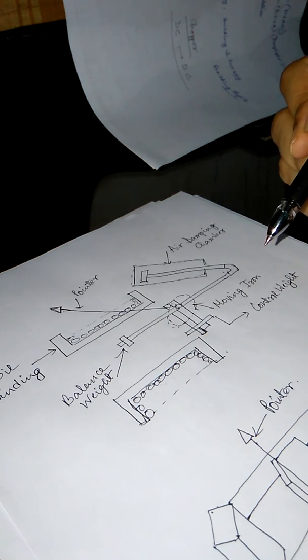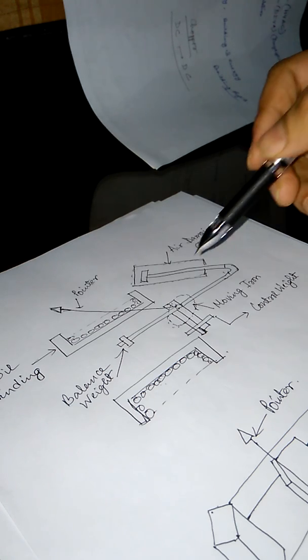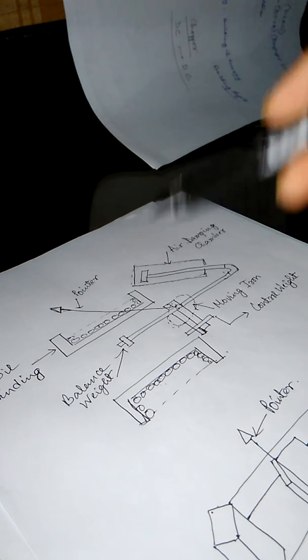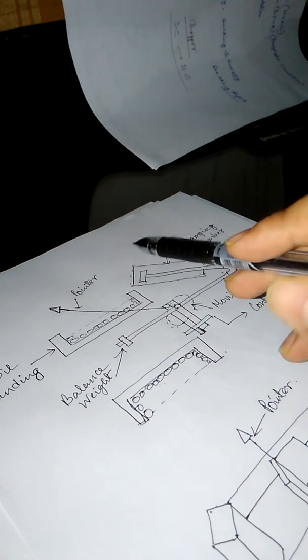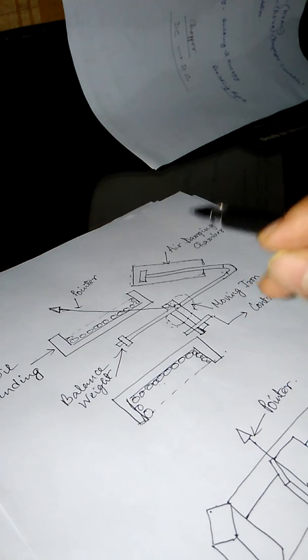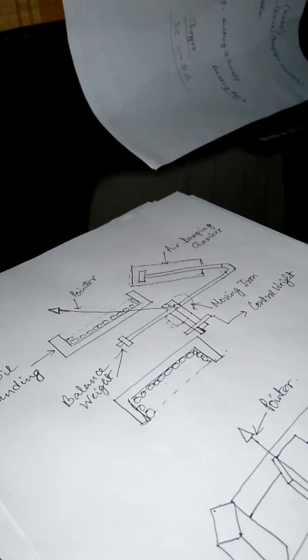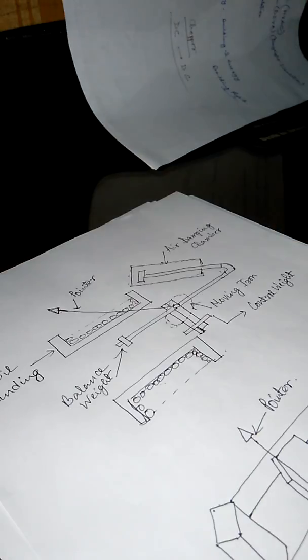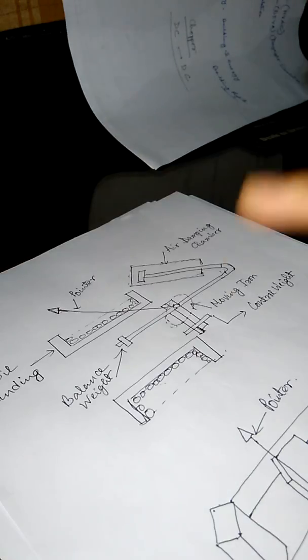Now what is the nature of moving iron? The piece of iron is going to move through this coil, and that means it is going to increase the flux, because we know that the moving iron always tries to go through the low reluctance path, because that is the nature of a magnetic material. Reluctance is the opposing force. So obviously the iron, as it is a magnetic material, tries to go through the low reluctance path.